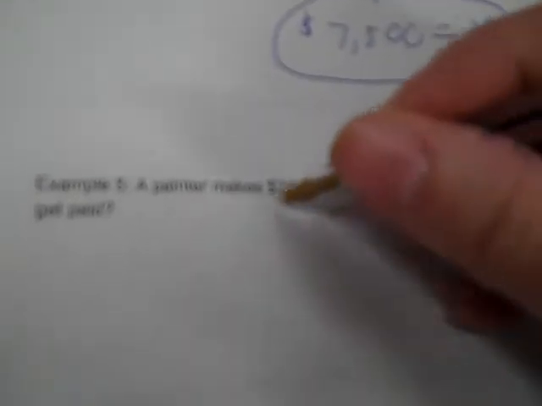Okay, his next one. A painter makes $250 per house. So $250 times the houses. So I got to find my houses, put equals, I should say. So I got to find my houses, and there's 8 houses. So times 8. And I want to figure out how much money we made.